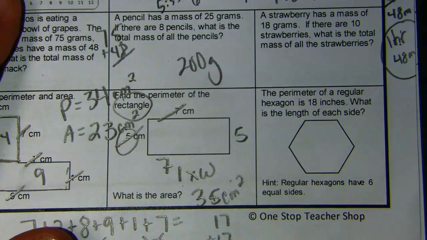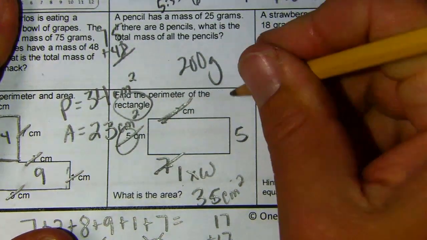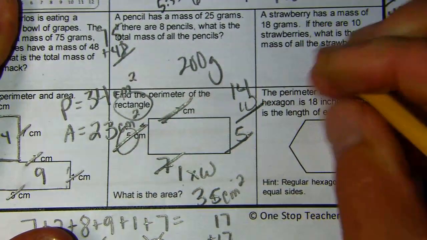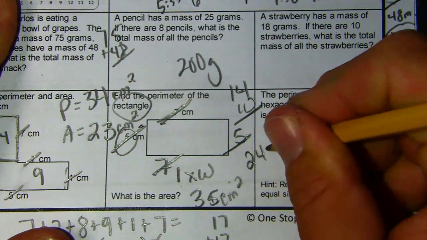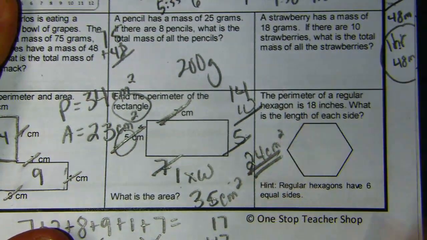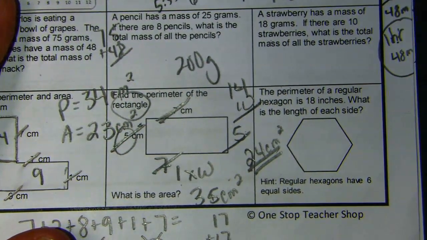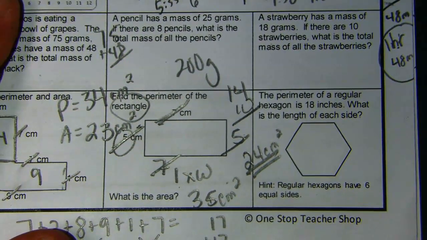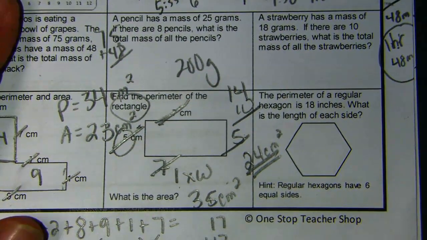Okay, now that I've filled in the sides, 7 and 7 is 14. 5 and 5 is 10. 14 plus 10 is 24 centimeters. 24 is the answer we're looking for. Hopefully that helps you with today's homework.